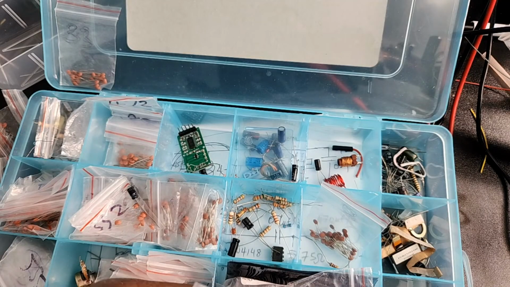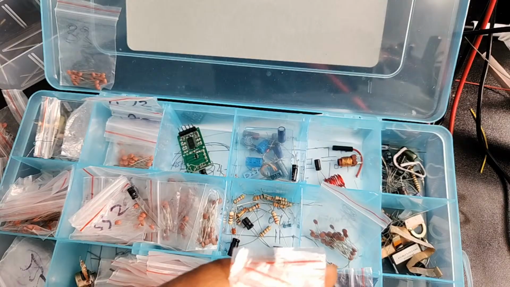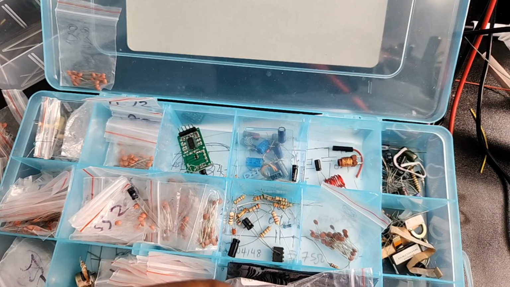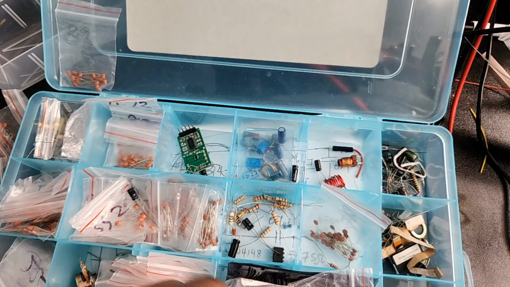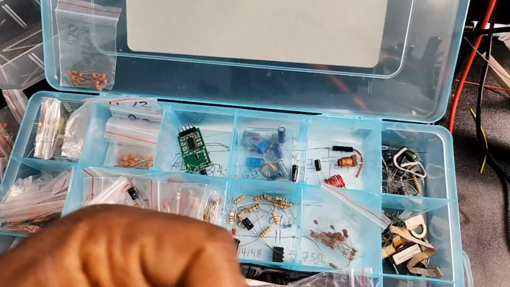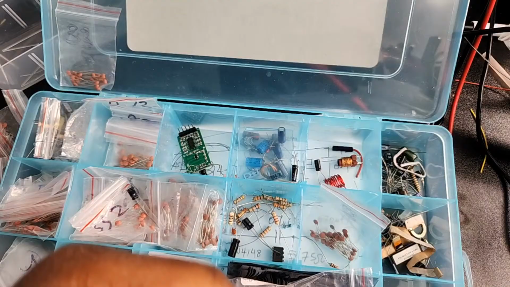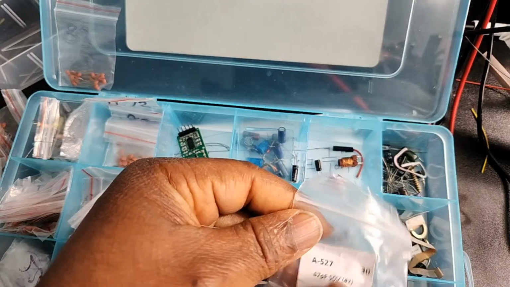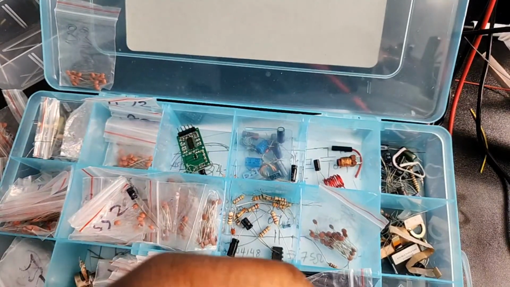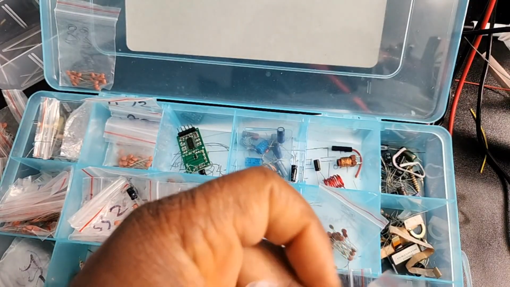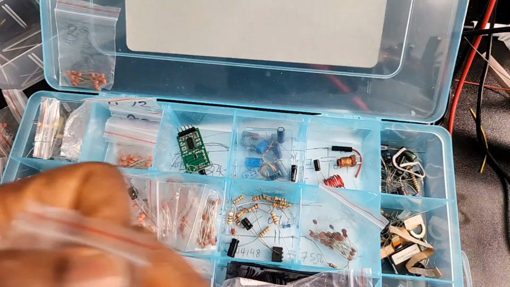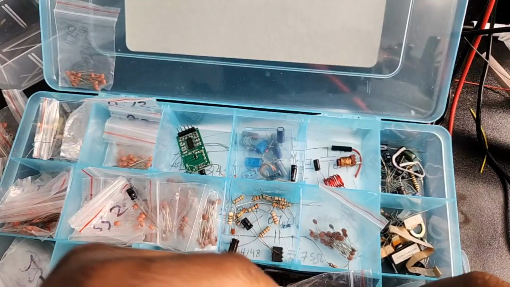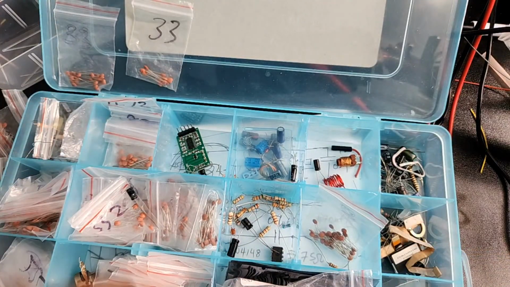221, we don't need that. 301, we don't need that. 56, 471, we don't need those. 5, we don't need one. 5, 47, we don't need 47. I know I have a lot of these things. 202, no. 20, no, we don't need 20. 33, we have another 33, so, okay.